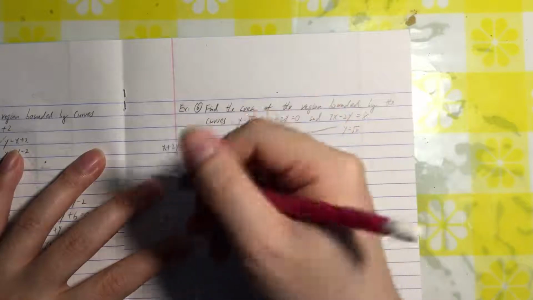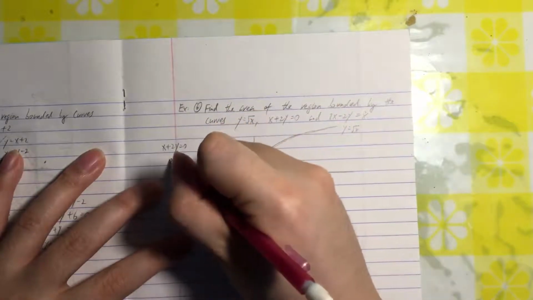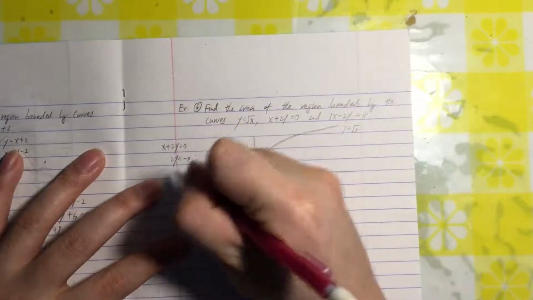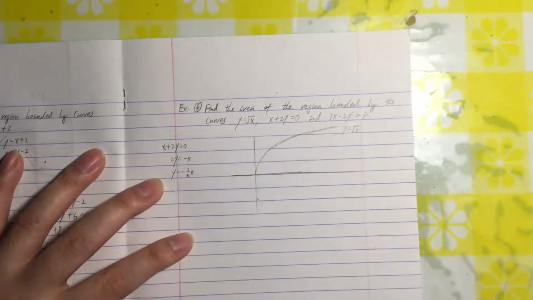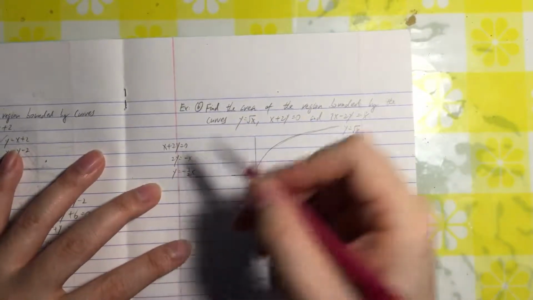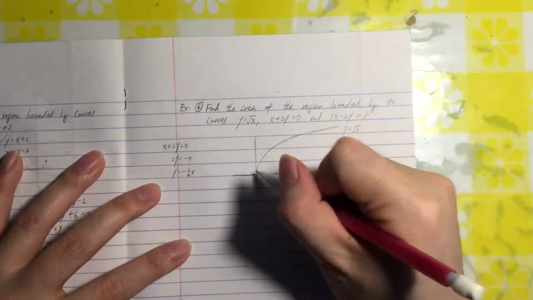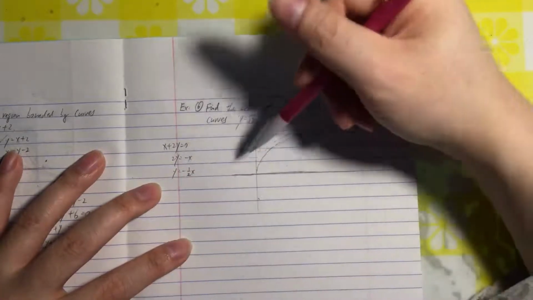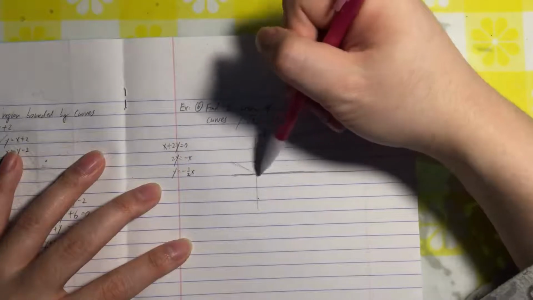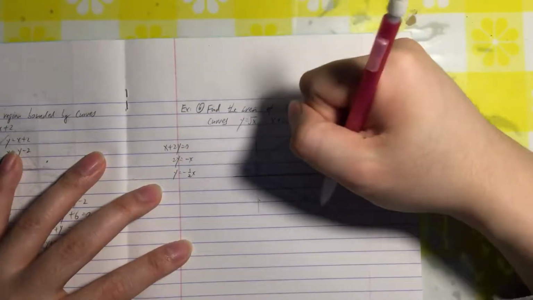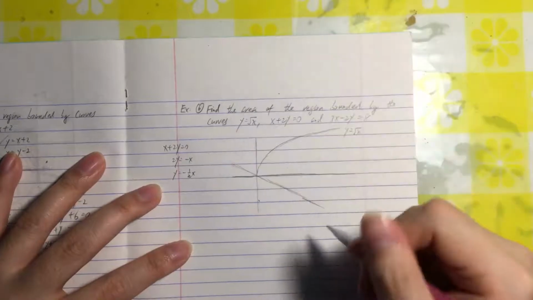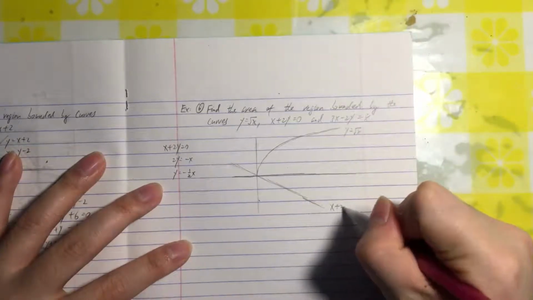For this equation, if I get y by itself, it can be written as 2y equal to negative x, y equal to negative half of x. That's a straight line. Y-intercept is 0. Slope is negative half. So that's the curve x plus 2y equal to 0.